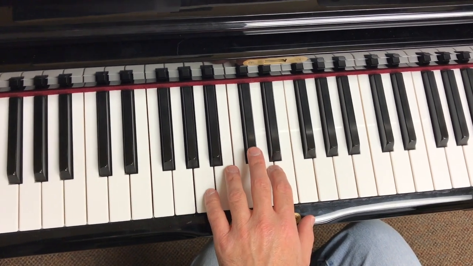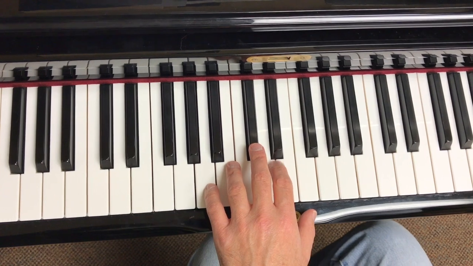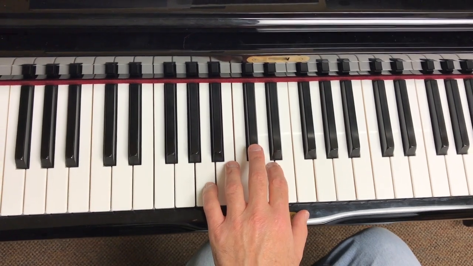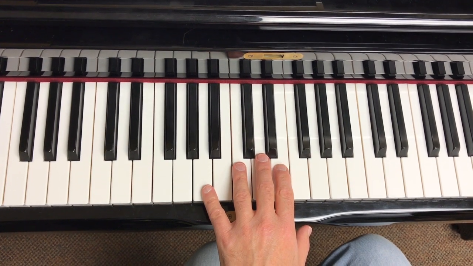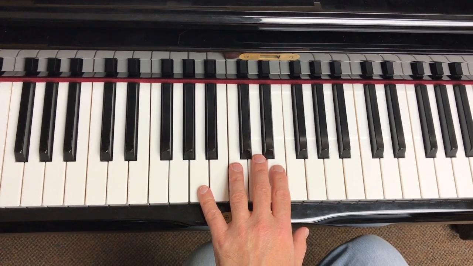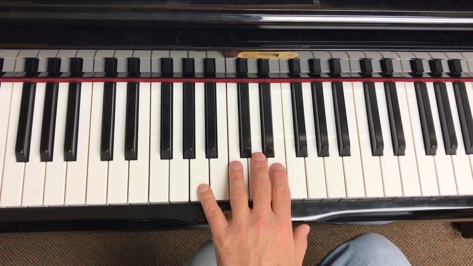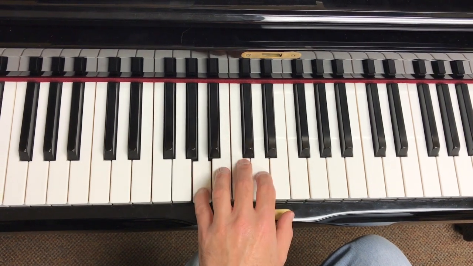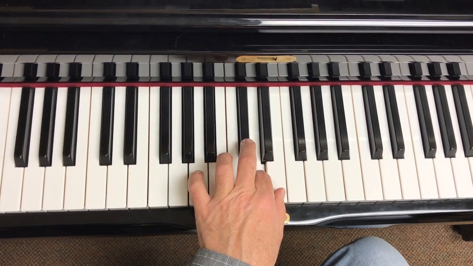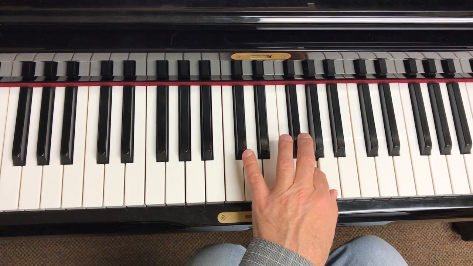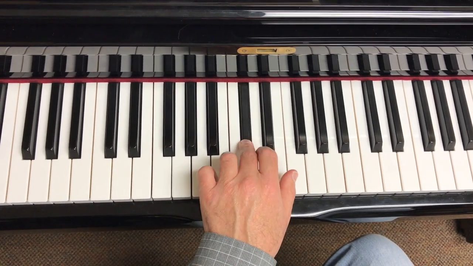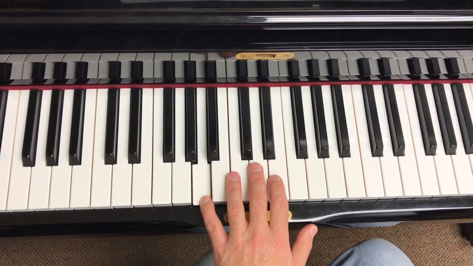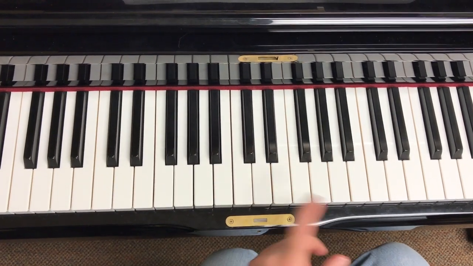There are countless Irish tunes that use the Mixolydian mode, so it's an essential one to be familiar with. So you just sing it using the names of the pitches. A, B, C sharp, D, E, F sharp, G, A, G, F sharp, E, D, C sharp, B, A. And you don't have to go that fast.